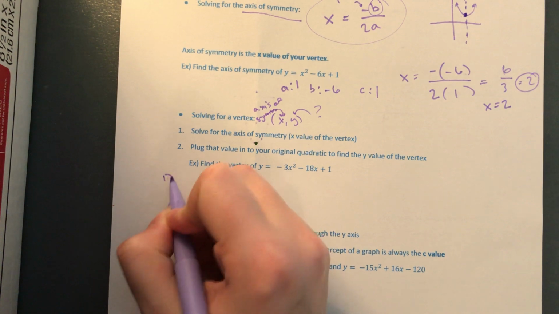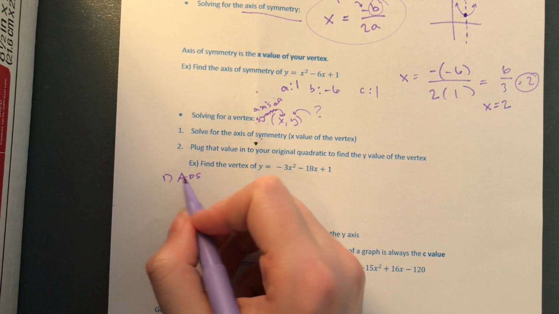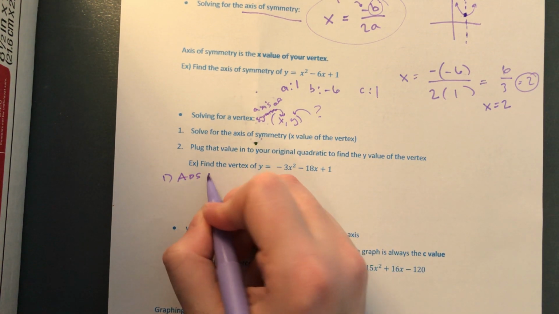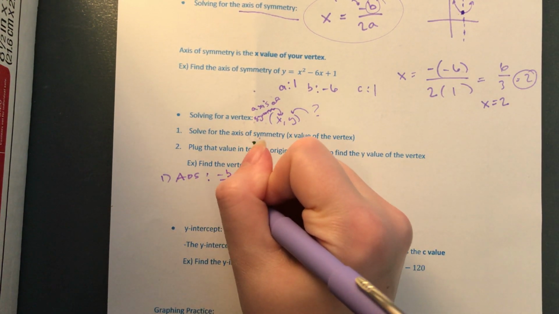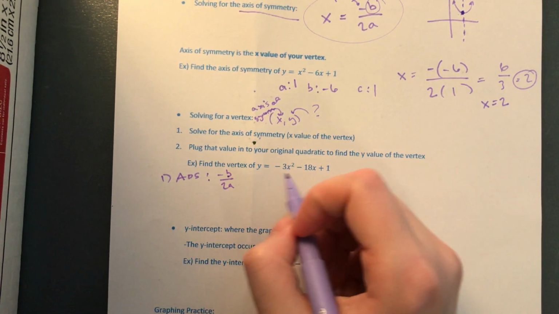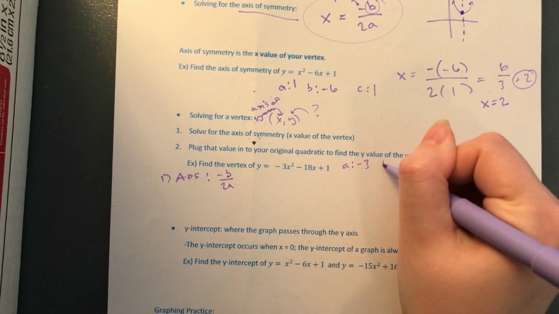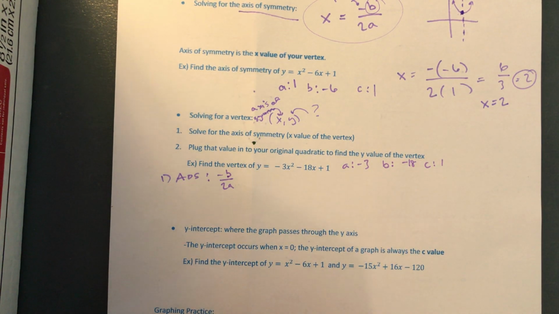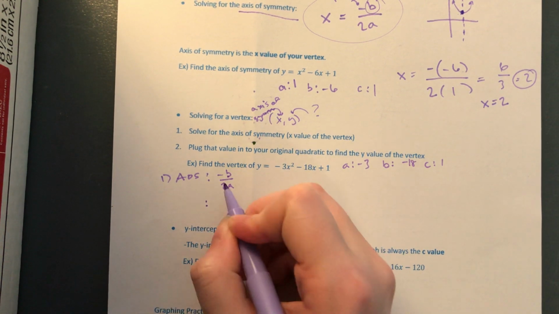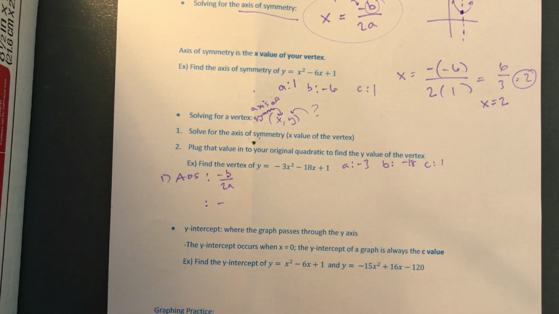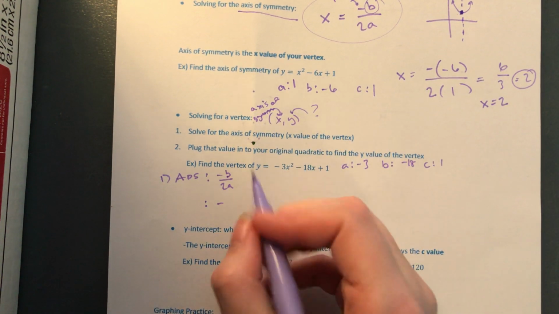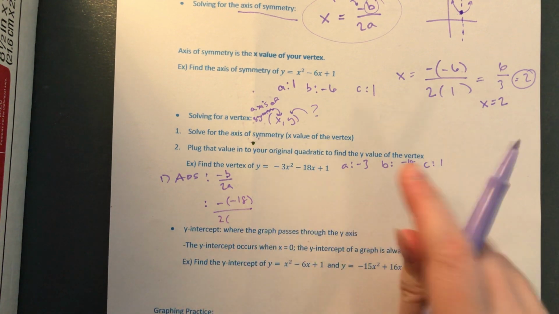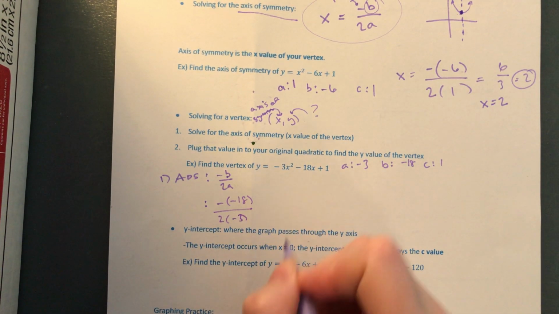So step 1, we need to find the axis of symmetry. And very often I abbreviate axis of symmetry as AOS. So the axis of symmetry is negative b over 2a. Well, let's label our a, b, and c values for this example. A is negative 3, b is negative 18, c is 1. We're not using c yet, but that's fine. Okay, so axis of symmetry is negative. Just always write down the negative, right? Just write it down every time. B value, negative 18, over 2 parentheses a value.